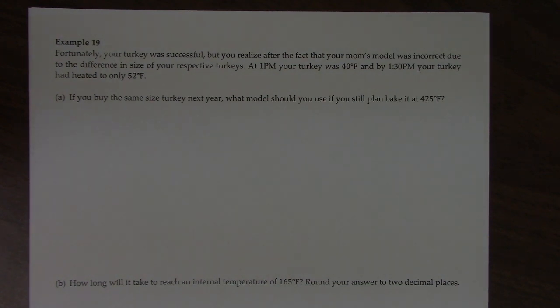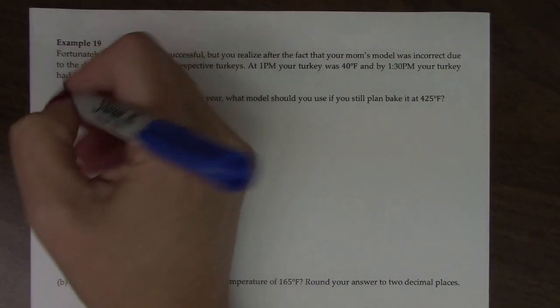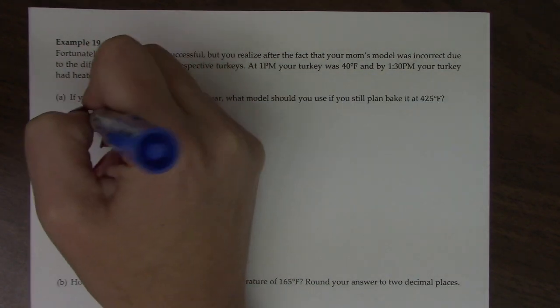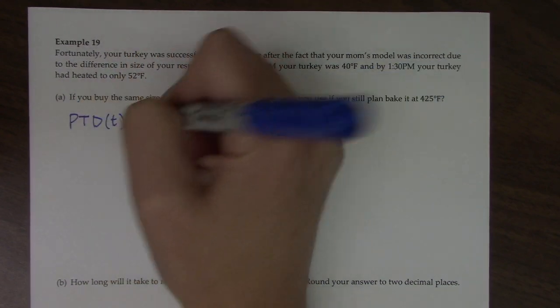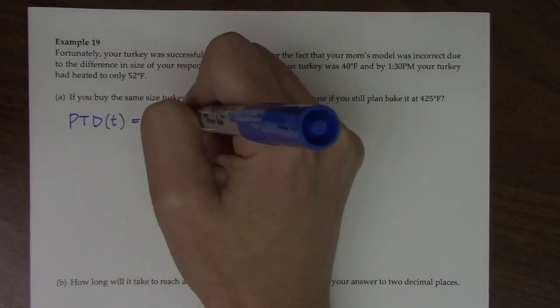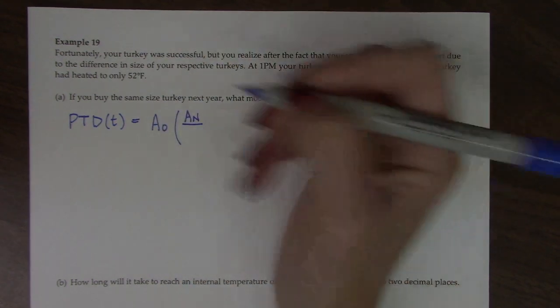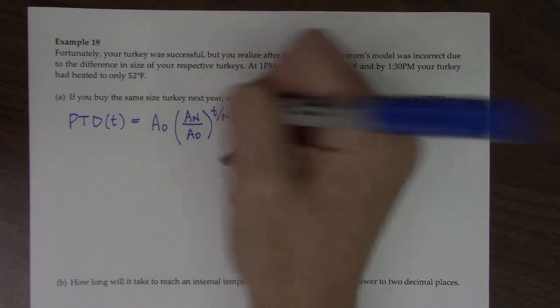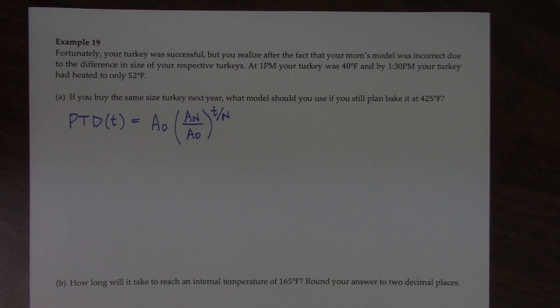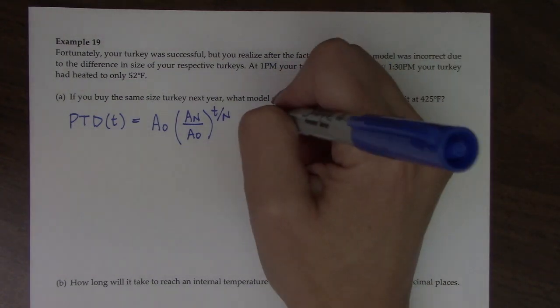So it says if you buy the same size turkey next year, what model should you use if you still plan to bake it at 425? So we can actually build the model off of the two data points that we were given. So if we want to build the positive temperature difference by hand, we can use the initial value times the value measured some time later divided by the initial value, raised to the t over n. And so we actually saw this in the last section when we were building exponential models off of two data points.